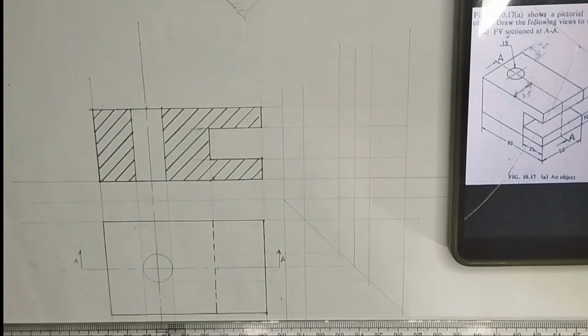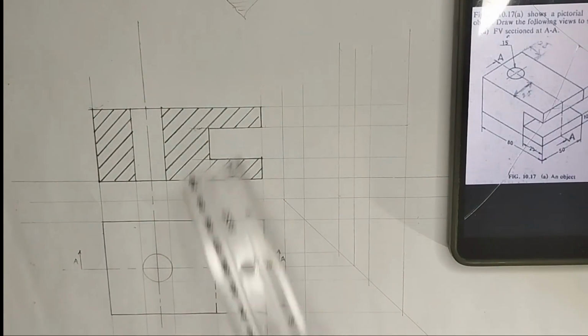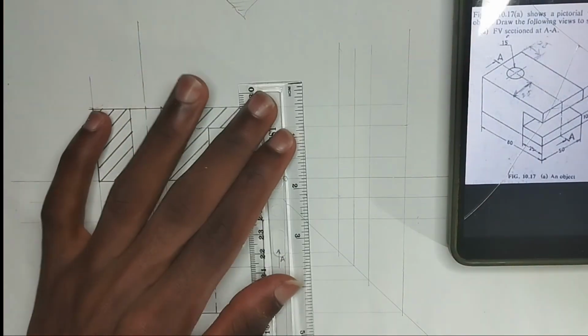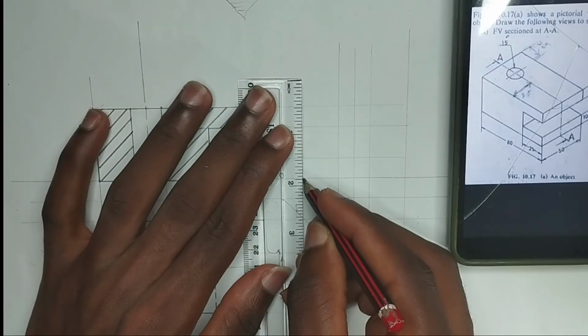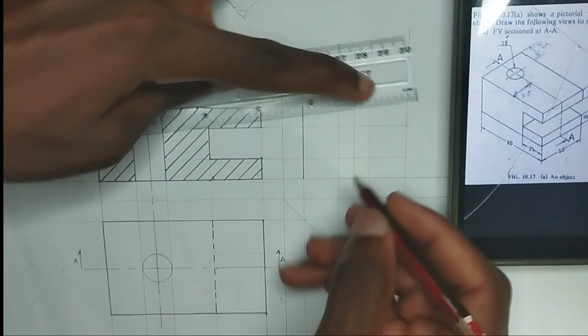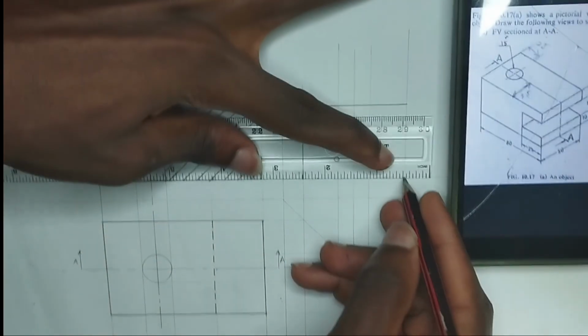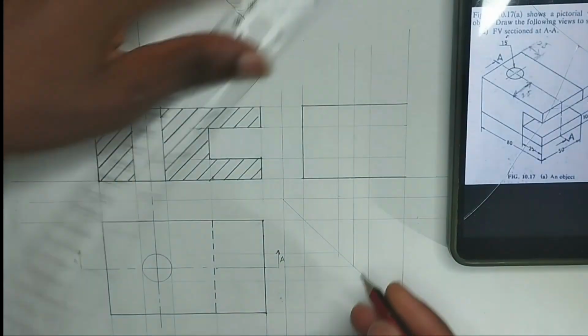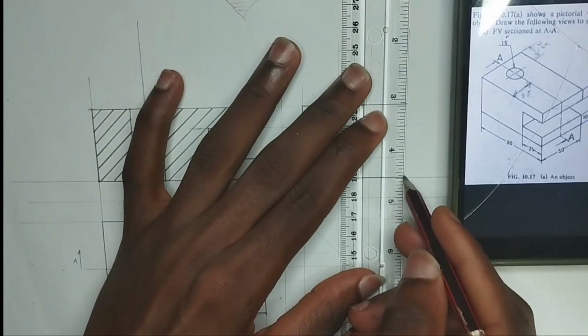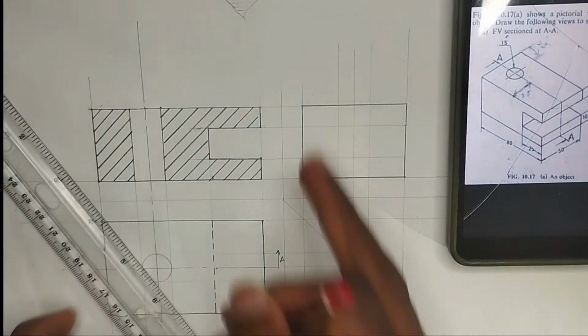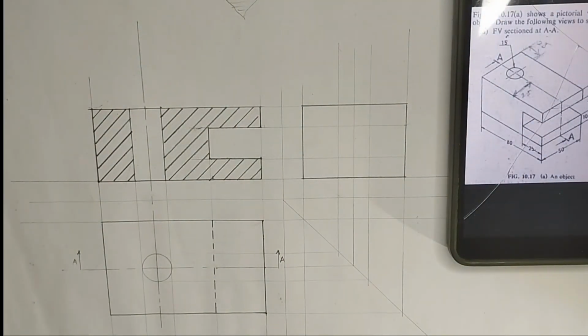Now, in order not for you to be confused about the points, let me first thicken out the borders of the side view. Let me thicken it out. Okay, so this is the borders of the side view.